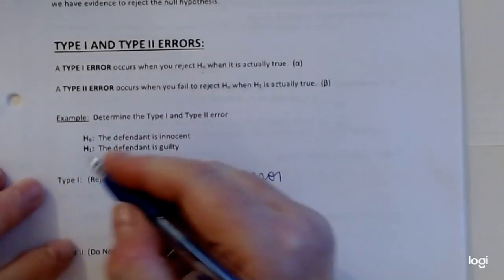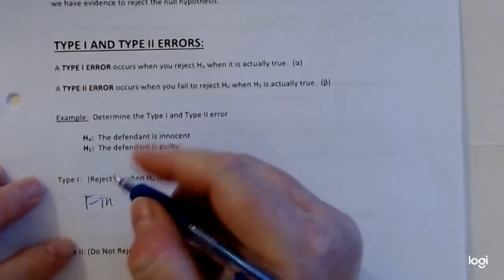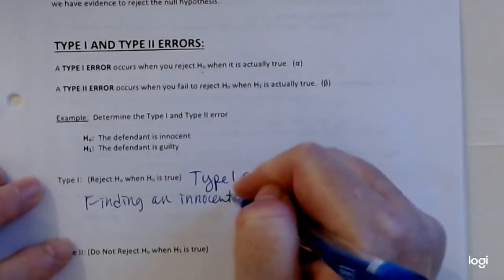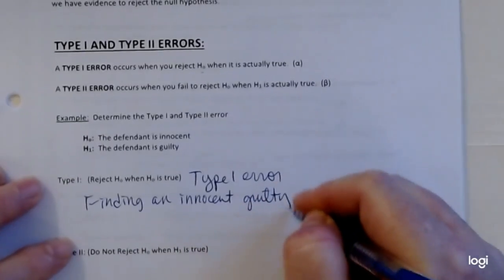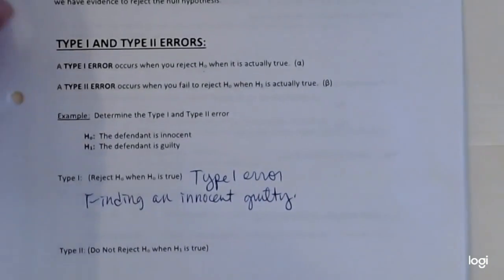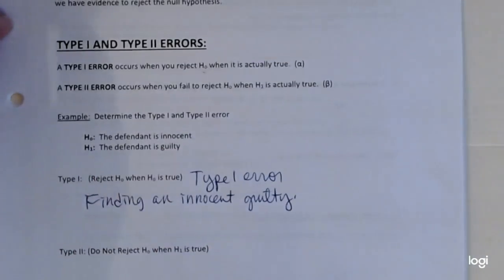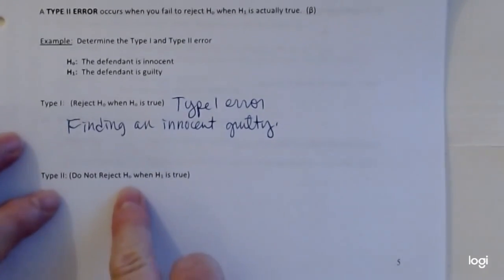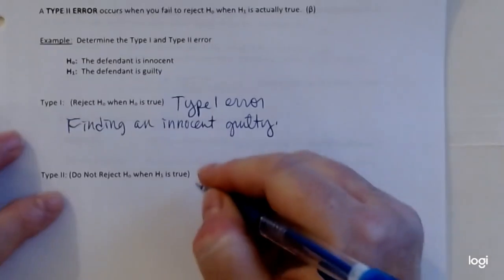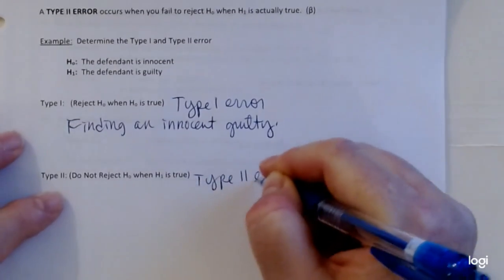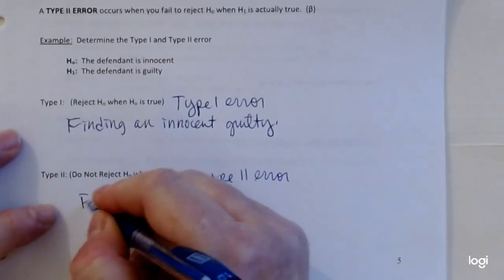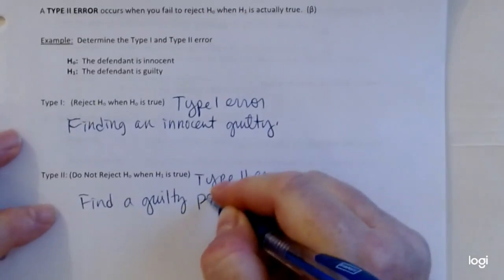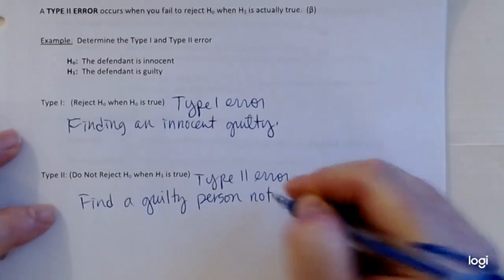And that would be finding an innocent person guilty. That would be a type 1 error. Obviously, in the court system, we try to minimize the probability of that happening. A type 2 error, we do not reject H naught when H1 is true. That is a type 2 error. And that would be finding a guilty person not guilty.